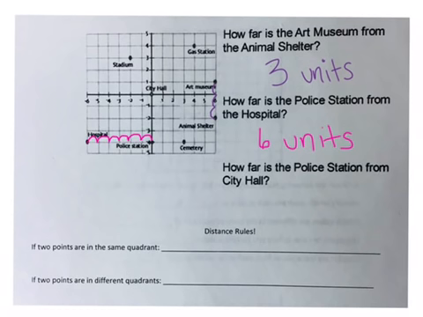Okay, and we've got one more. How far is the police station, which is right here, from City Hall? Why don't you go ahead and see if you can count that before I do it with you. All right, so if I'm going from the police station up to City Hall, 1, 2, 3, 4 units apart.